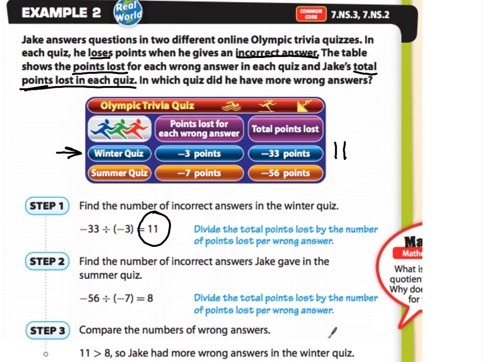Now on the second one, he lost 56 points. And every time he misses a question, he loses 7 points. So those 56 points lost are put into groups of -7 to find out that he missed 8 questions. Okay? So even though he lost fewer points on the winter quiz, he got more incorrect questions on that quiz based on how many points he lost each time.